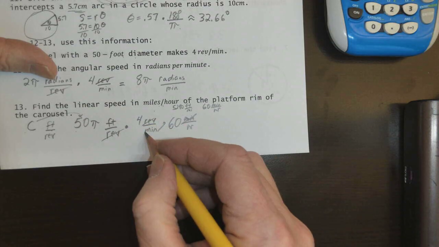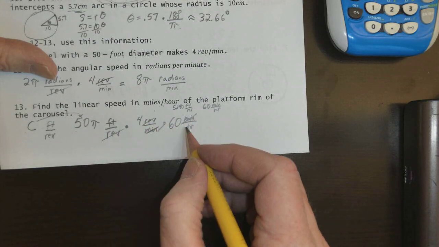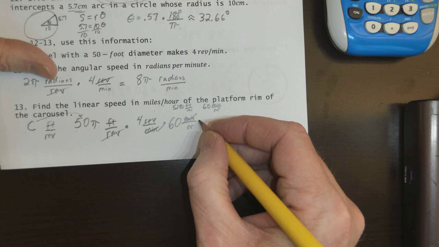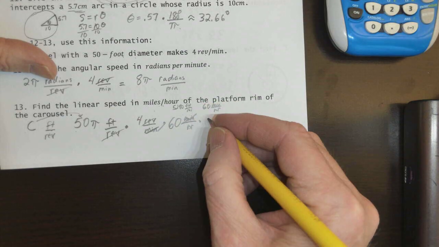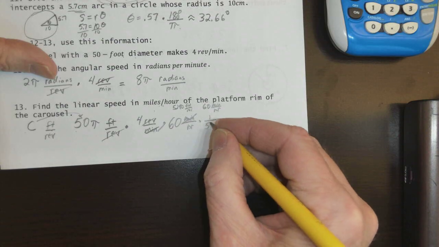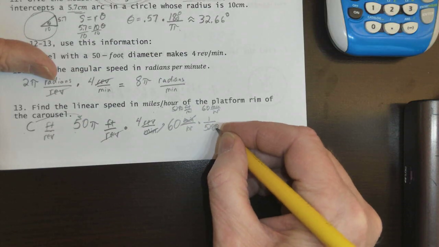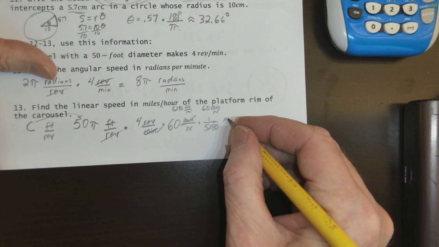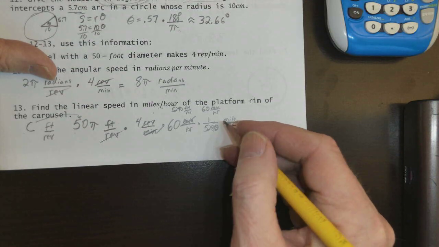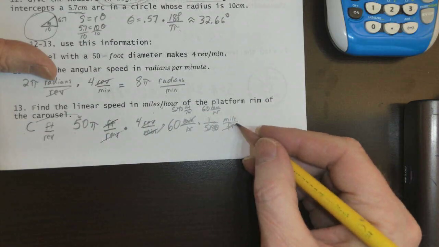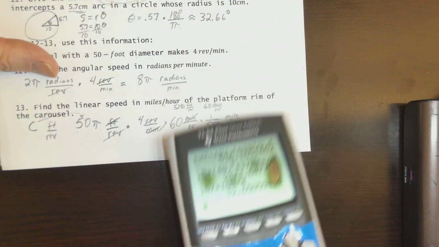Now I've got feet per hour. Now I need my feet to cancel out, and miles will be on the top, so I'm going to go 1 over 5,280 for this last conversion of a mile per foot. And the feet will cancel out, and it'll be miles per hour.